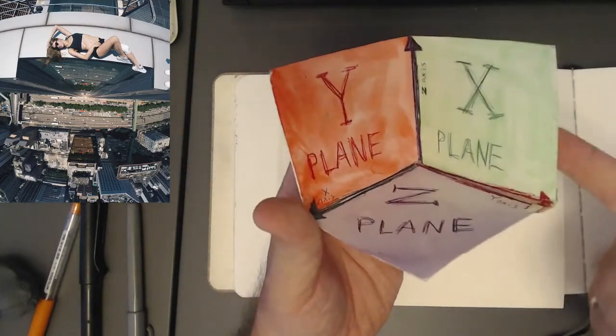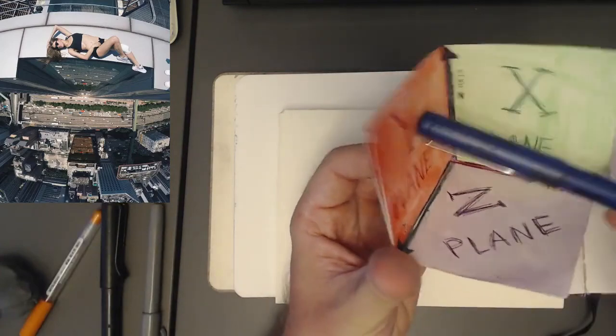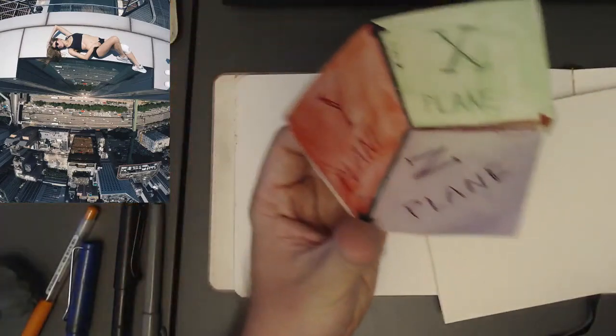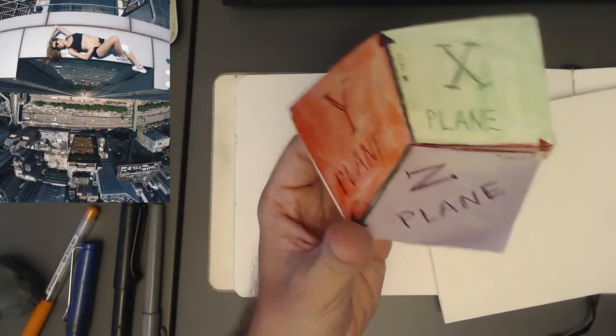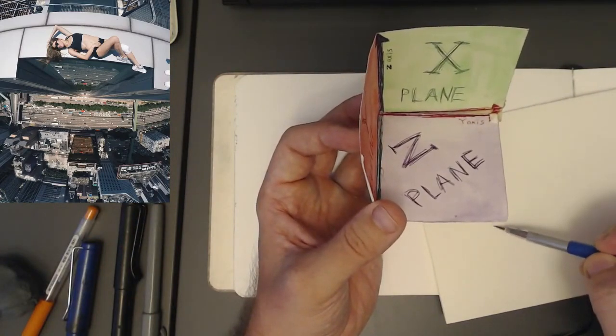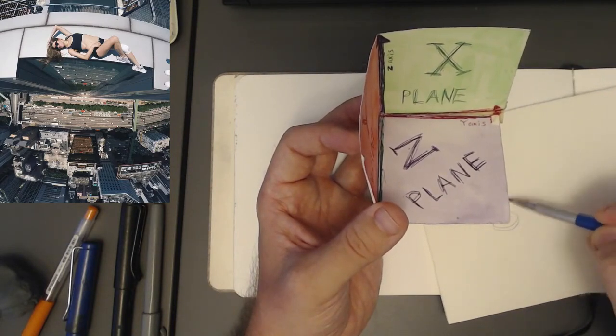So what is 3D space? 3D space is three surfaces and three axes related to these surfaces. You can also find this in Scott Robertson's How to Draw book. It's comparable to a wheel and axle.